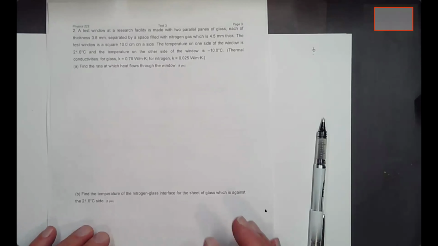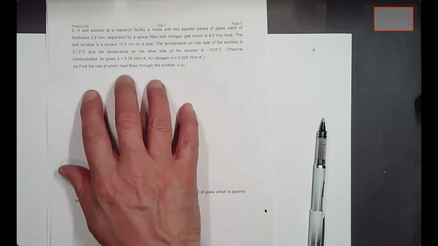I'm guessing that you guys are probably pretty good at doing that, because I think just about everybody on the homework assignment did the problem related to a dual pane window correctly, and I was happy to see that.